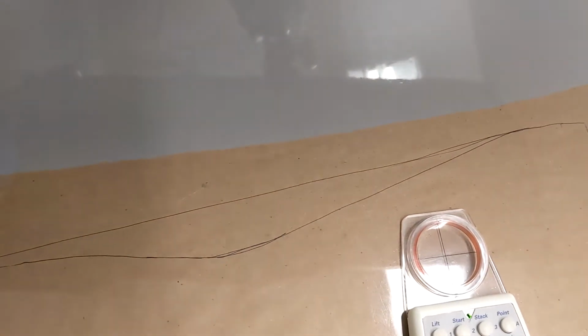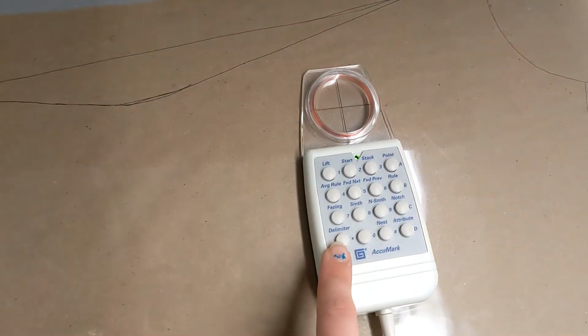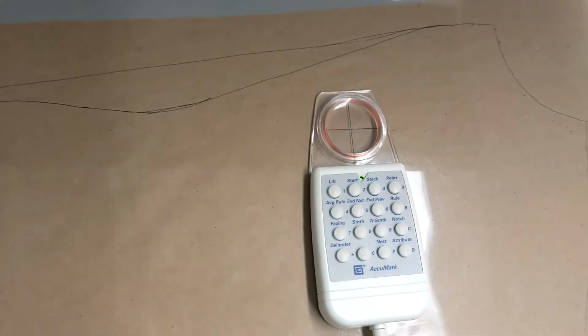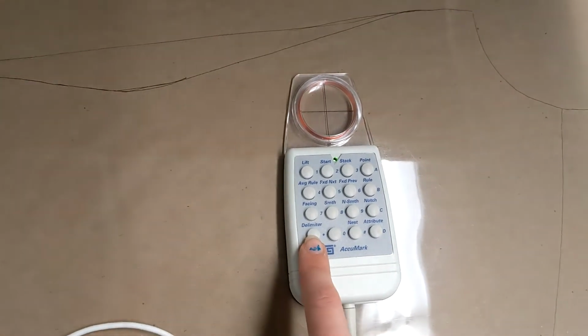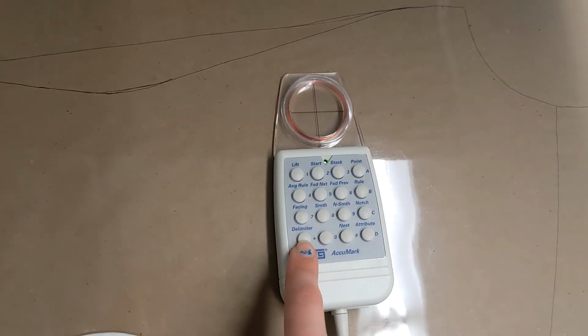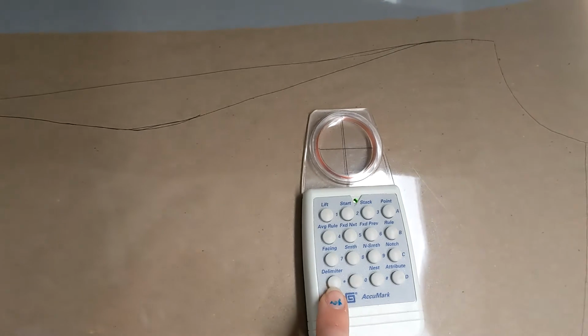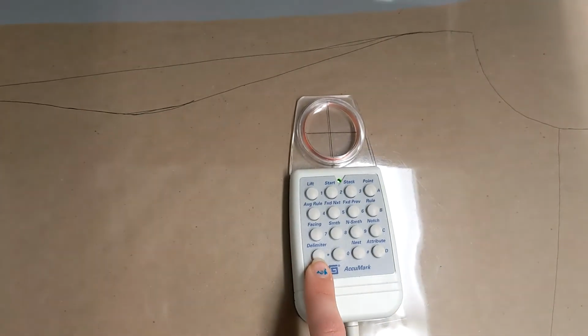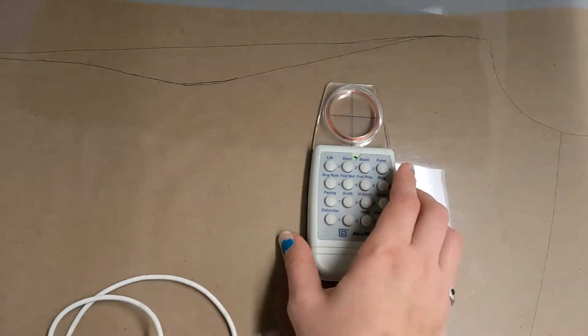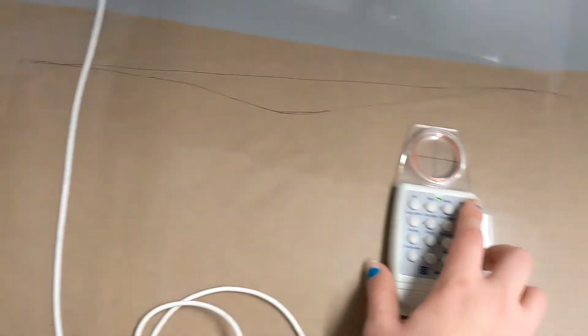We cannot forget to hit this, or else it will just keep trying to draw grain lines over and over again, which doesn't function well. So we hit star. Now we're going to click around the outside of the piece with the A button.